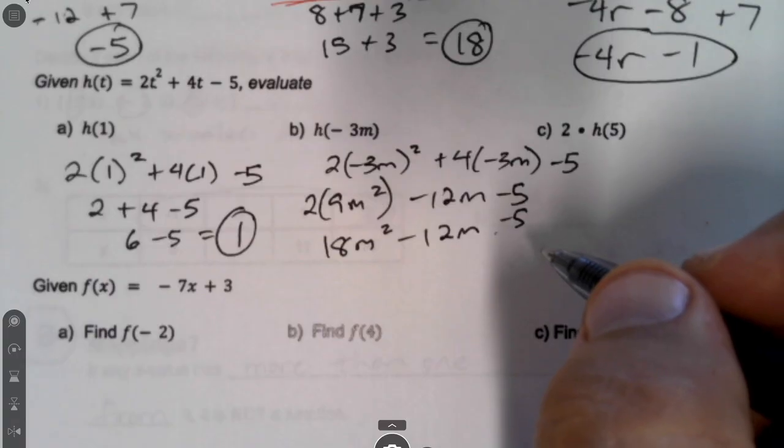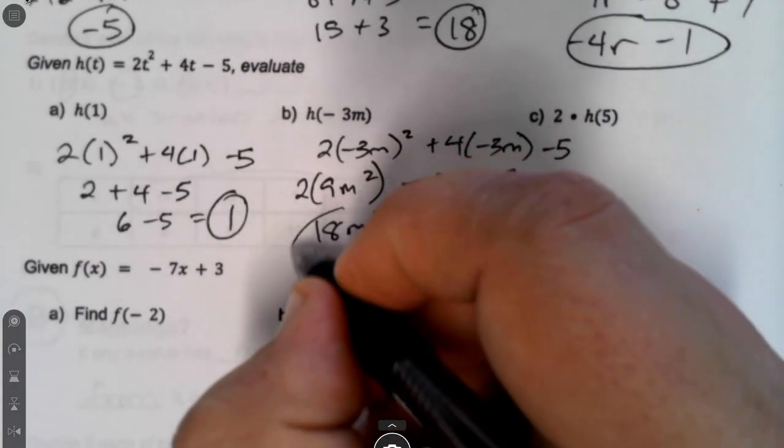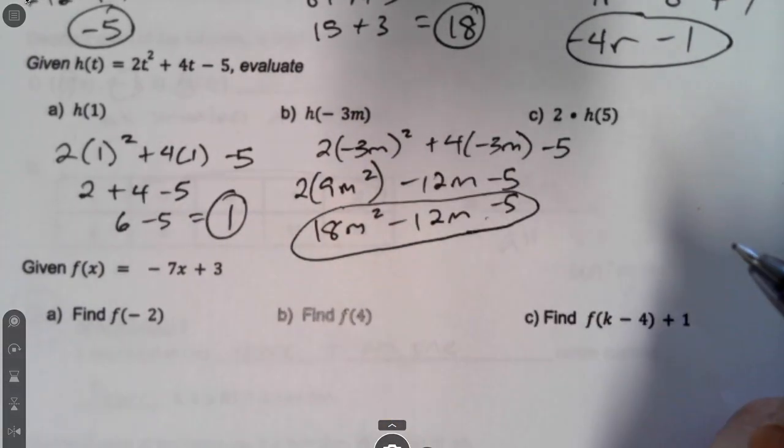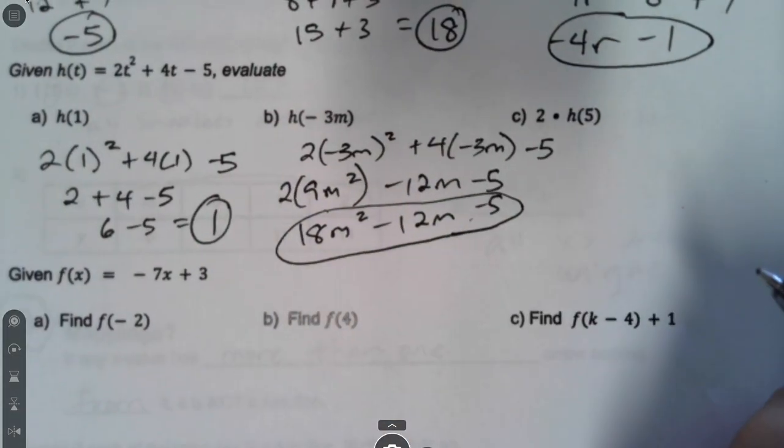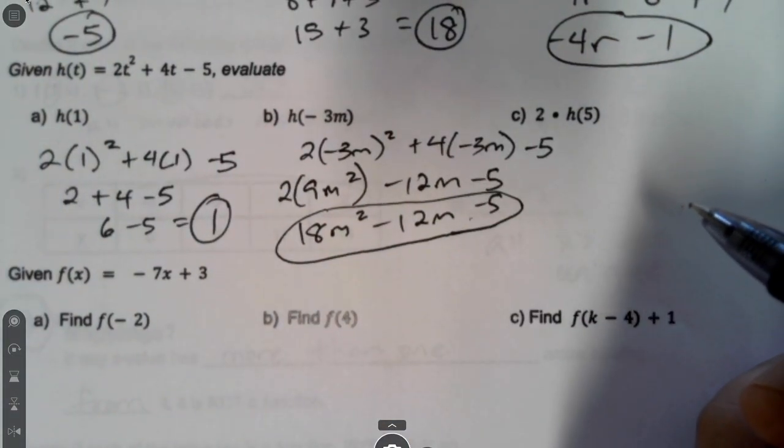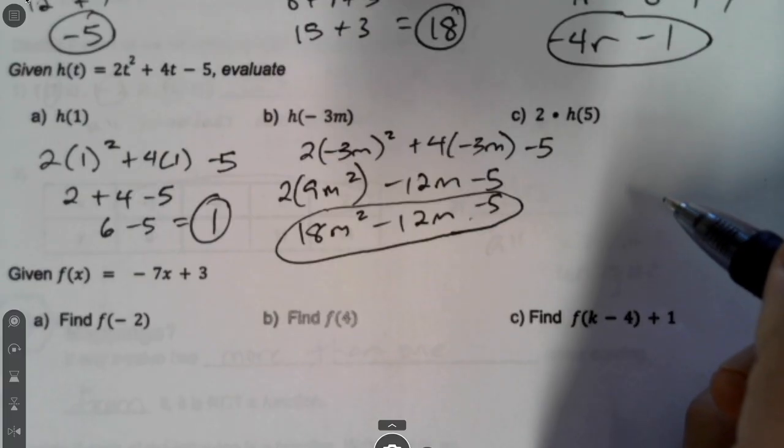And that is as far as we can go, because none of these are like terms. We cannot combine m squared with m, or things with m that don't have an m. So that's our final answer. 18m squared minus 12m minus 5.